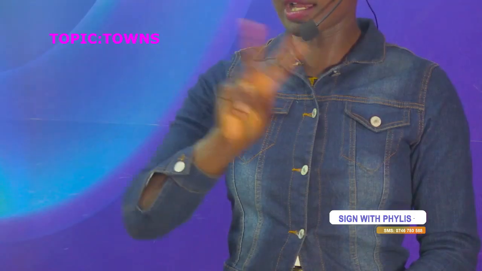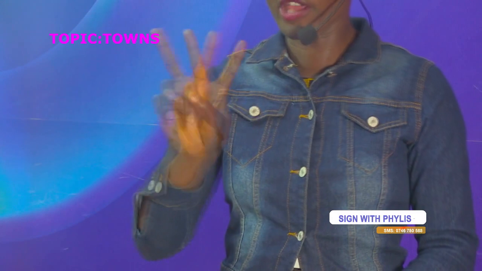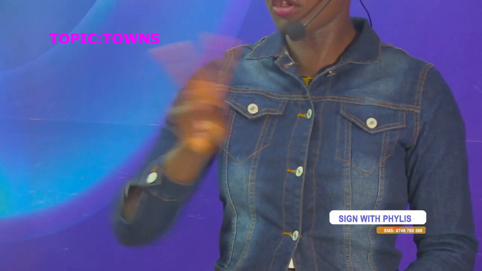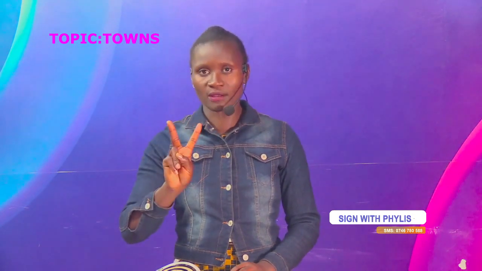Mumias Sugar Company. And then also have Voi. How do we sign the word Voi? Using letter V, making a letter V, you just push it sideways. Letter V, we are initializing the letter V. So using that letter V, you are just pushing sideways. Voi.